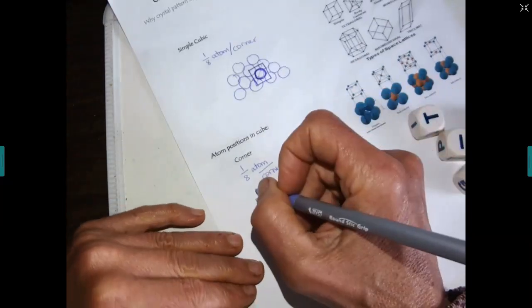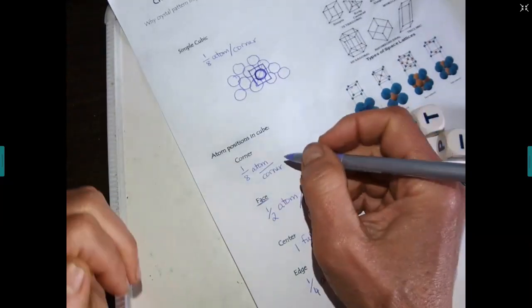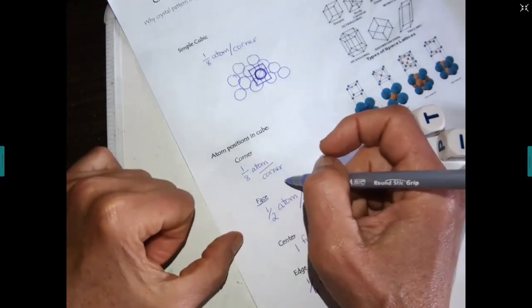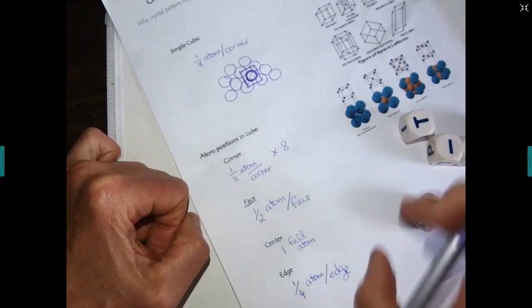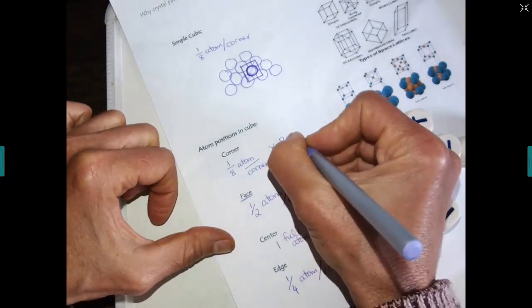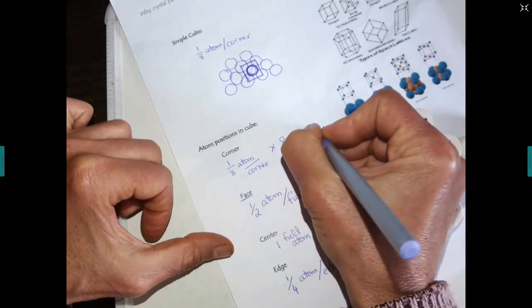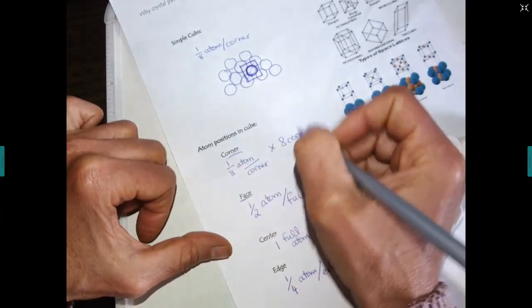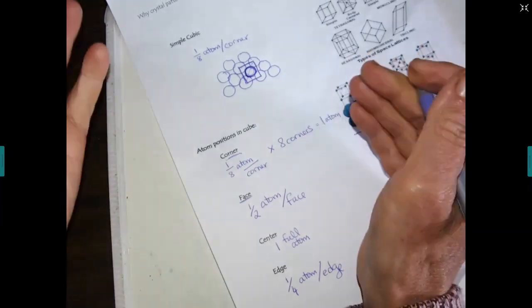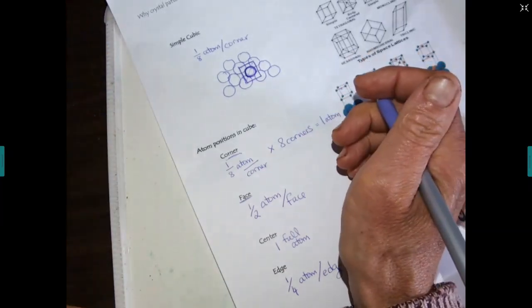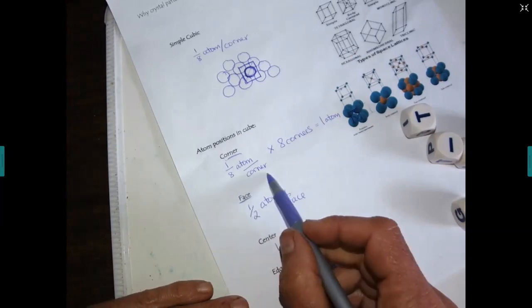All right, so let's finish the math here. So in a corner, you have 1/8 of an atom per corner, and there are 8 corners in a cube. So the 4 on top and the 4 on the bottom, times 8 corners. So when an atom is said to be in a corner position, it means you have 1 atom. I know, why do we go through all this math just to get back to 1 atom? But this is where the math comes from, that 1/8 of an atom, and you have 8 corners.